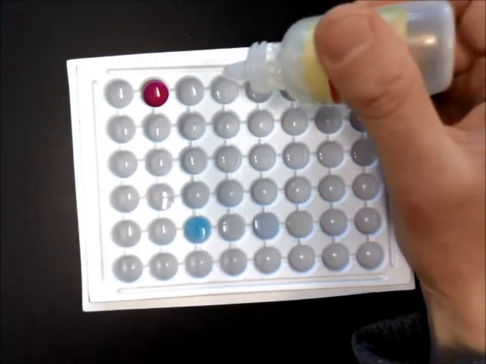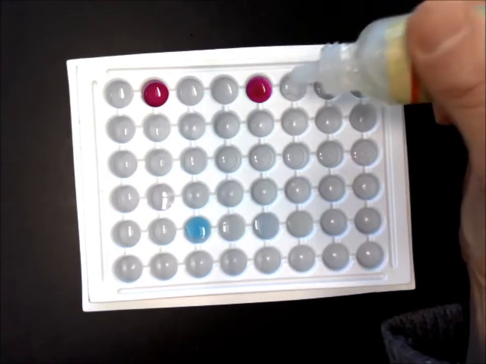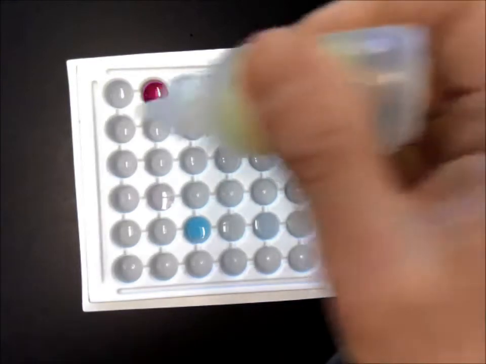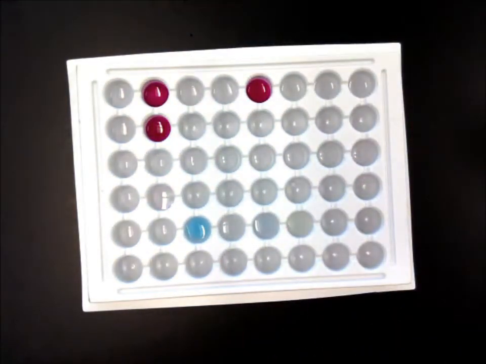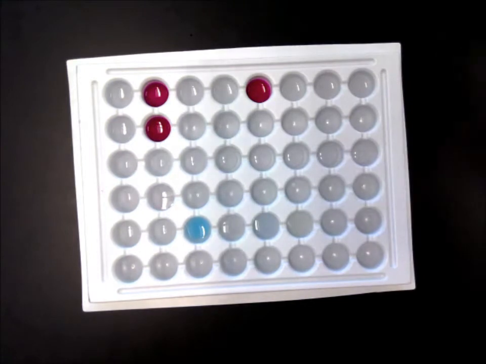Did you see that second one turn pink, but the first and the third one didn't? Fourth one didn't. That one did. That one did. That one did. That one did not. That one did not. And that one did. So 3 of them clearly turned this pink color once I added the indicator.